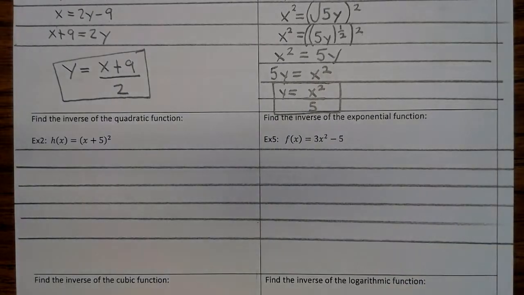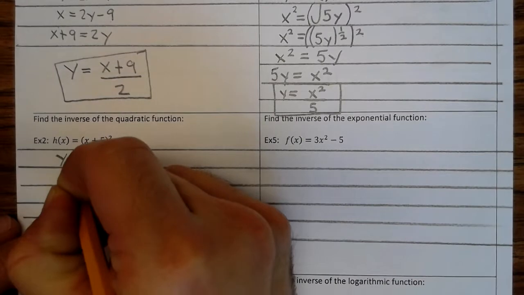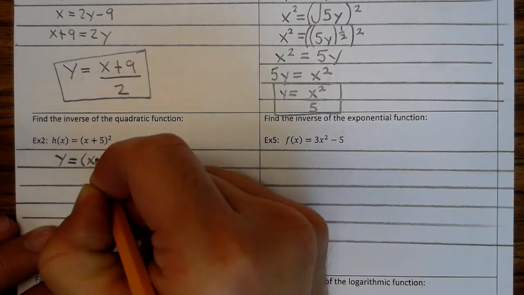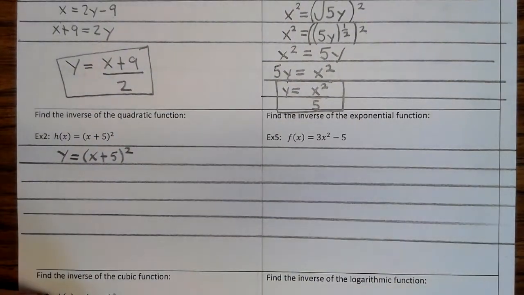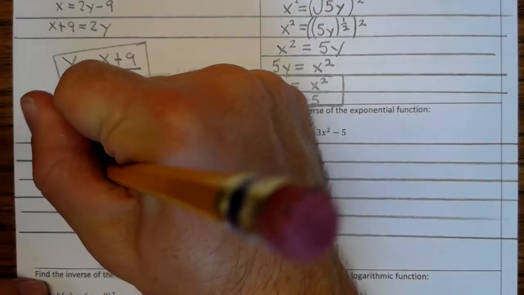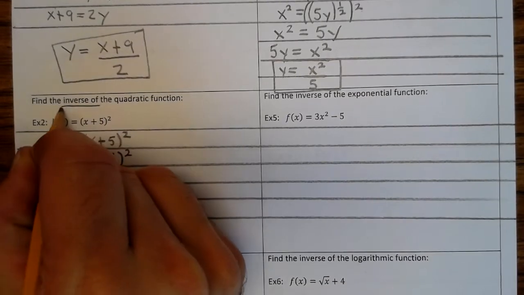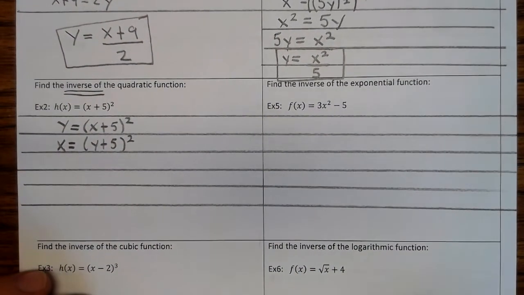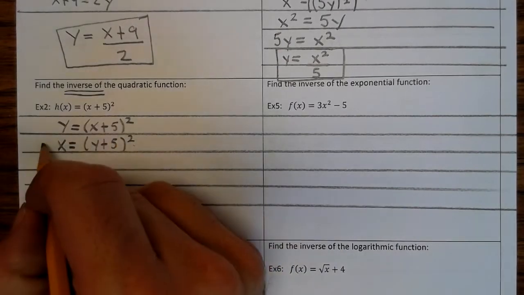So find the inverse of the quadratic function. Okay, so first things first, we're going to write y equals (x plus 5) squared. Remember, the first step is to switch the x and y. So x equals (y plus 5) squared. Remember, the reason we're switching x and y is to find the inverse. Now we're going to take the square root of both sides.